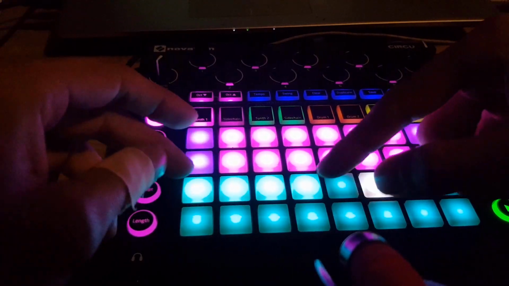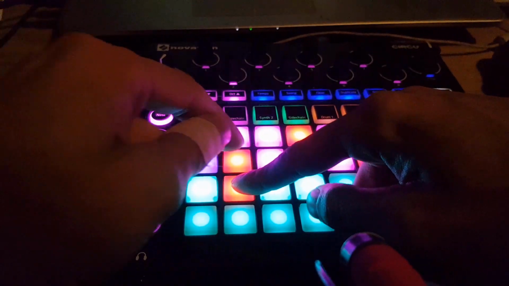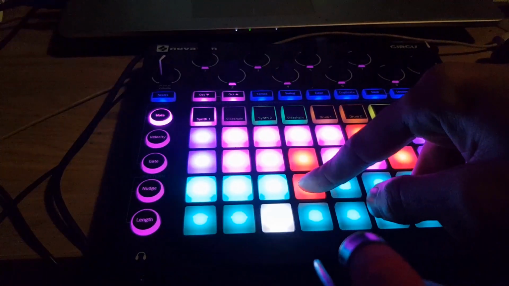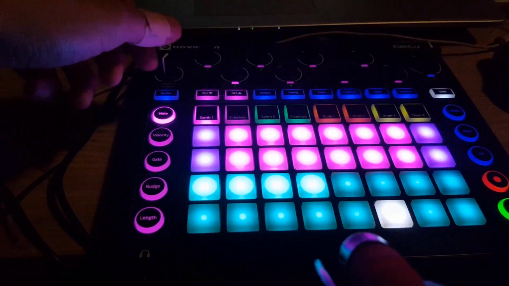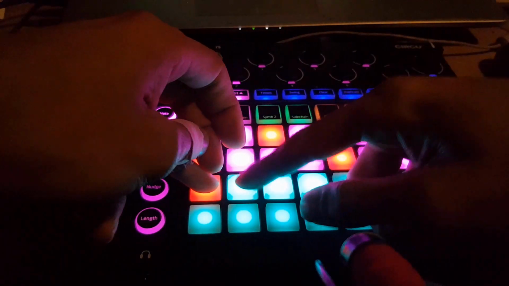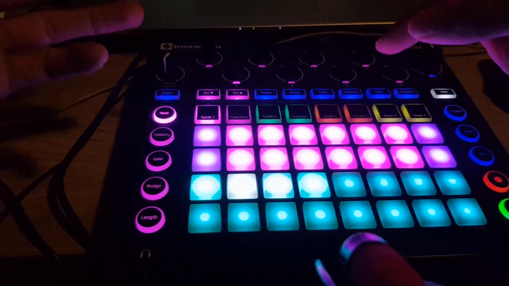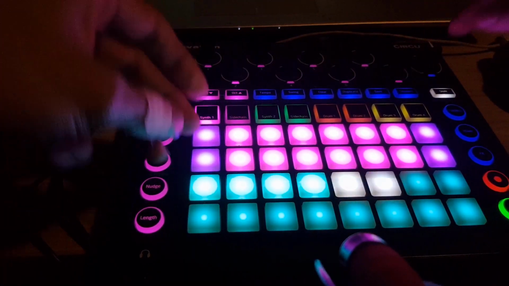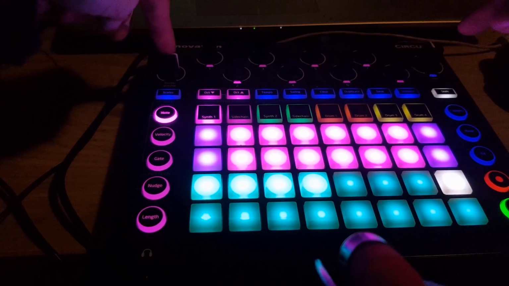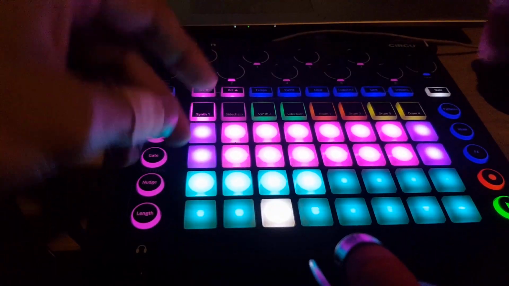See, it doesn't play them, but you can still play them standalone. You can still play them yourself, like manually. This actually also works on the Circuit's regular standalone.